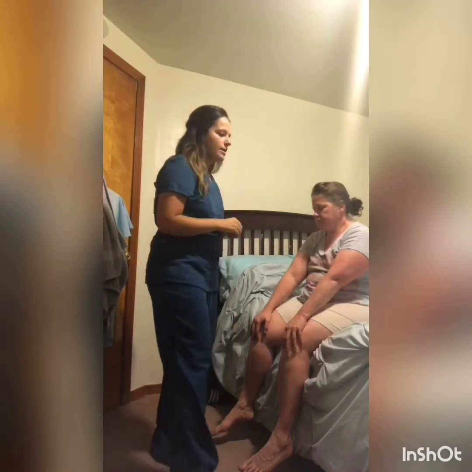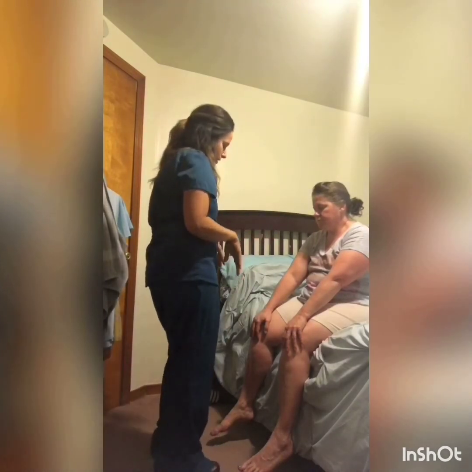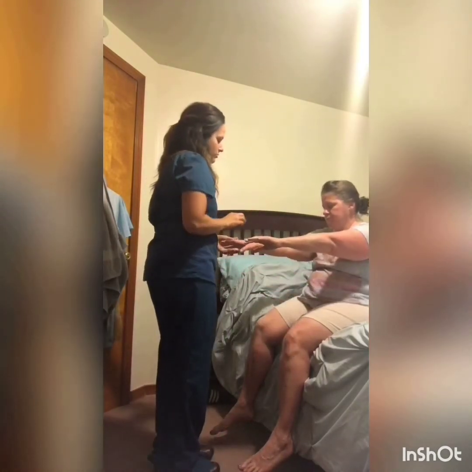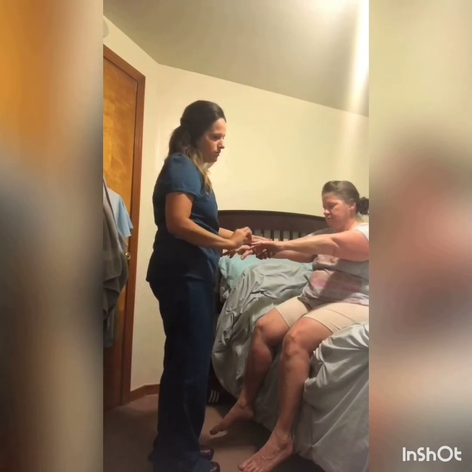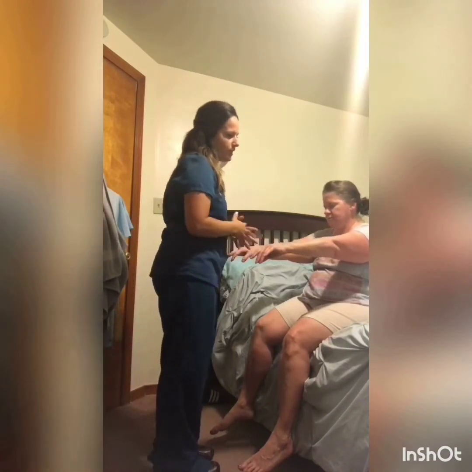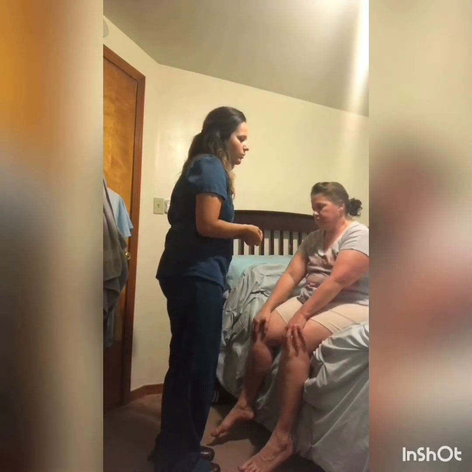Another test you can do is proprioception, which is where you have the patient close their eyes, and they're going to positively identify any movement that's going to happen in their fingers. So if you hold your hands out, you just tell me with your eyes closed if you feel your fingers moving up or down. Up, down, up, down. And that's good.